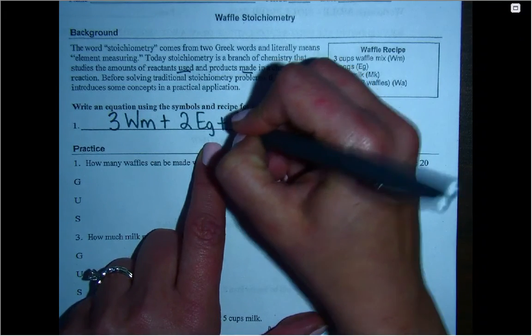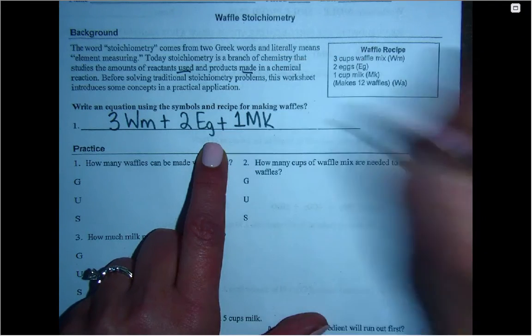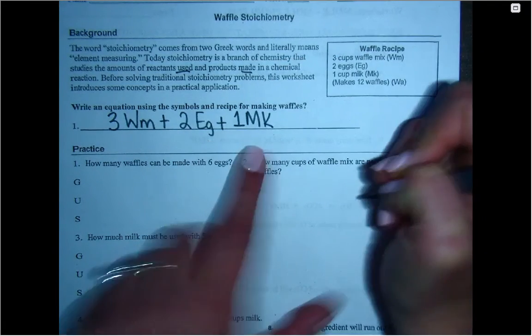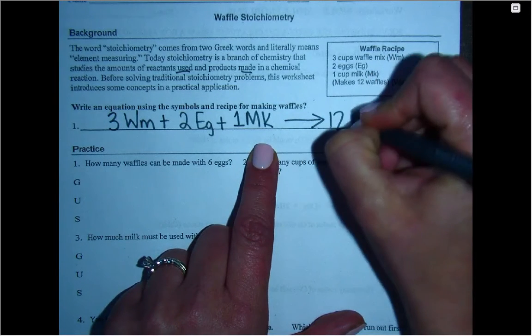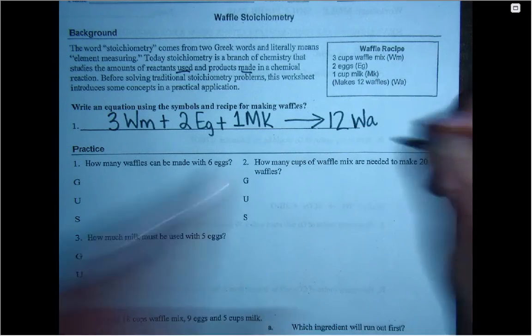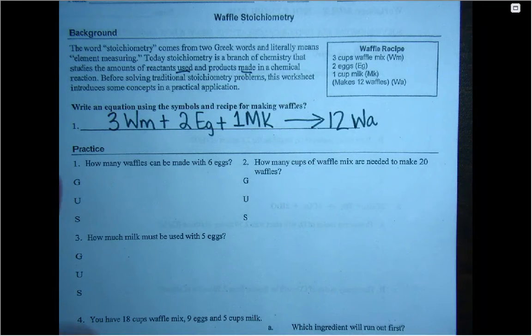So we're going to go 1 MK yields or makes 12 waffles. So a batch of waffles with this recipe is 12. Okay? 12 waffles. All right.